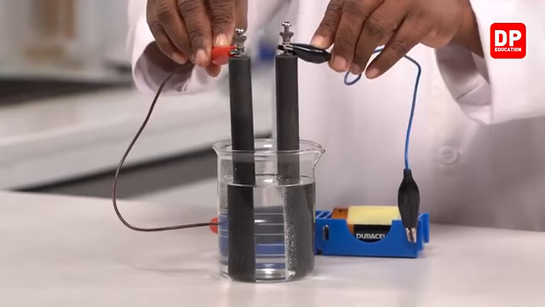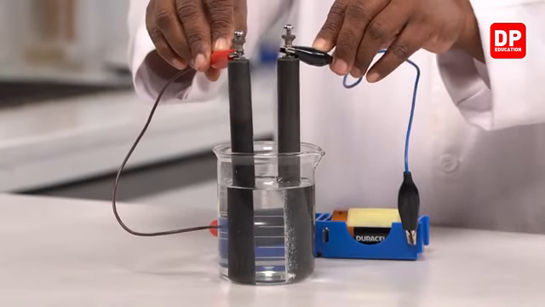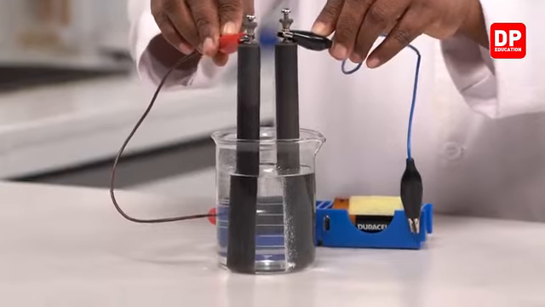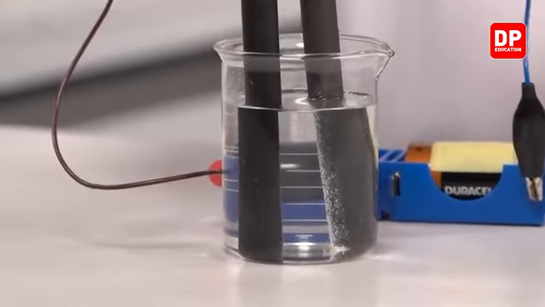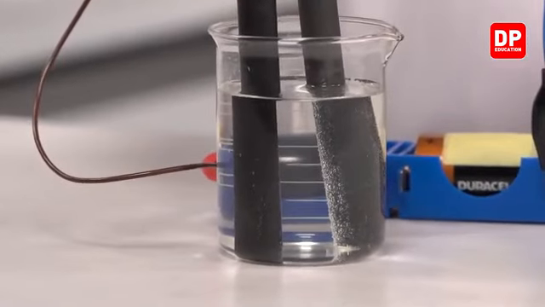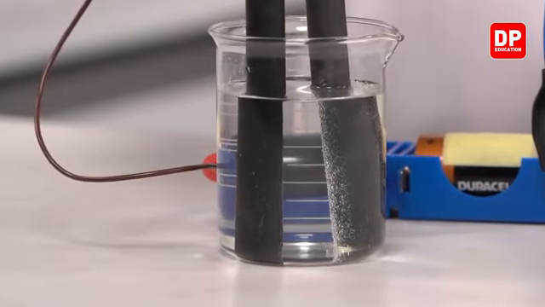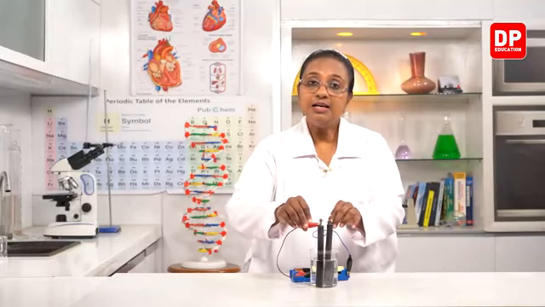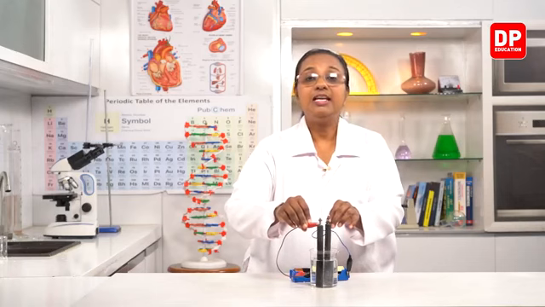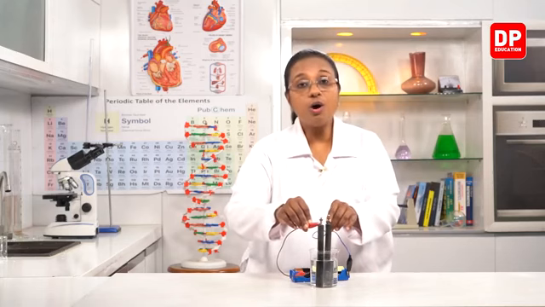So near the positive electrode, there will be OH- ions and Cl- ions. At the same time, near the negative electrode, there will be positive ions attracted. So H+ ions and Na+ ions. So out of those, near the positive electrode, it is the chloride ion, Cl- ion, that is going to lose electrons and get oxidized.